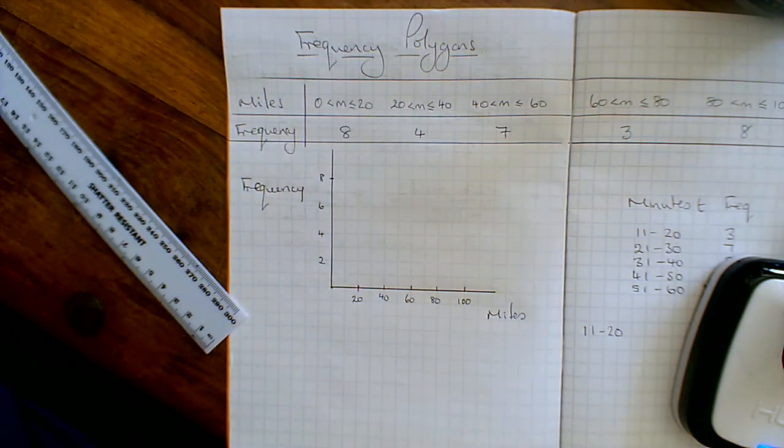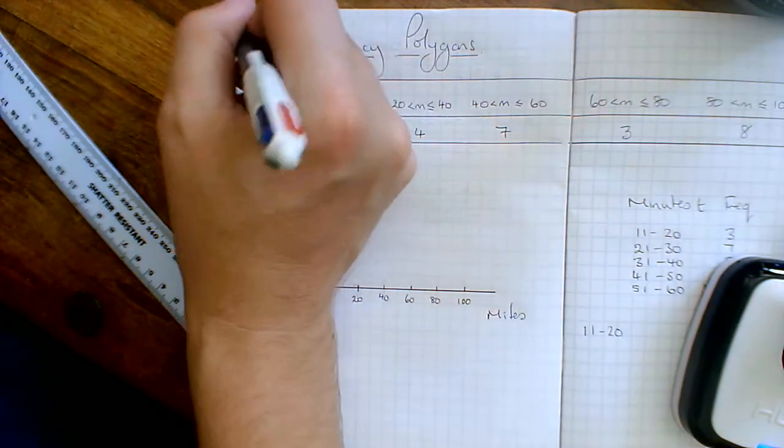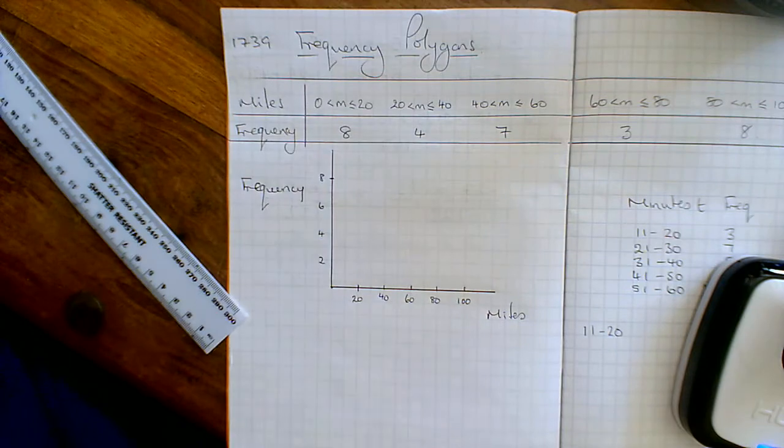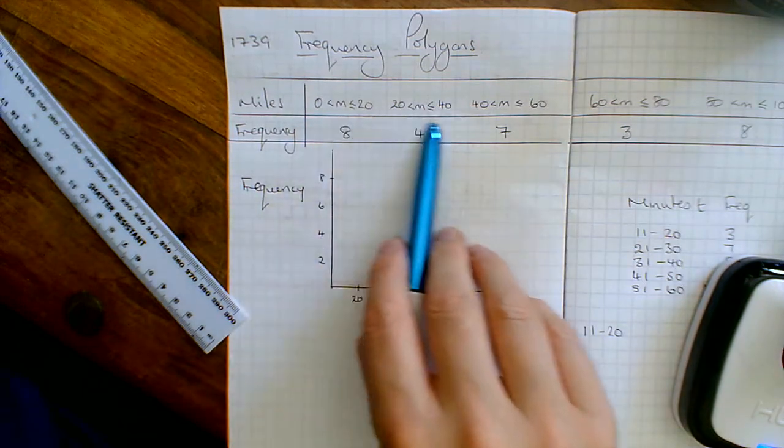This is Frequency Polygons. Frequency polygons are another way of displaying data. This is for grouped data this time, so you can see there are groups of data here.